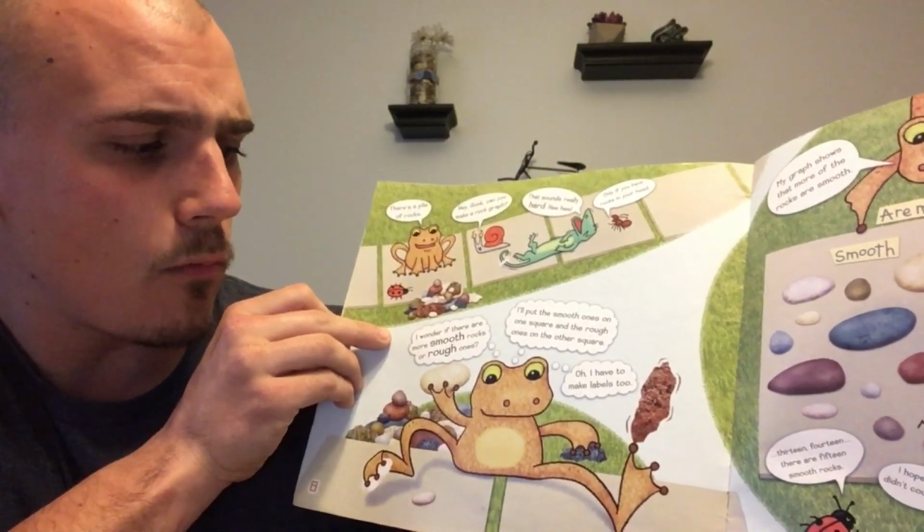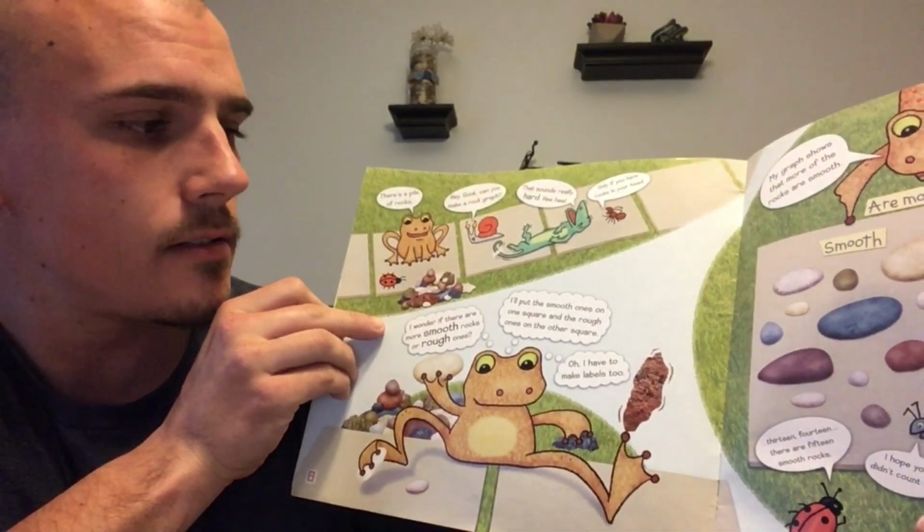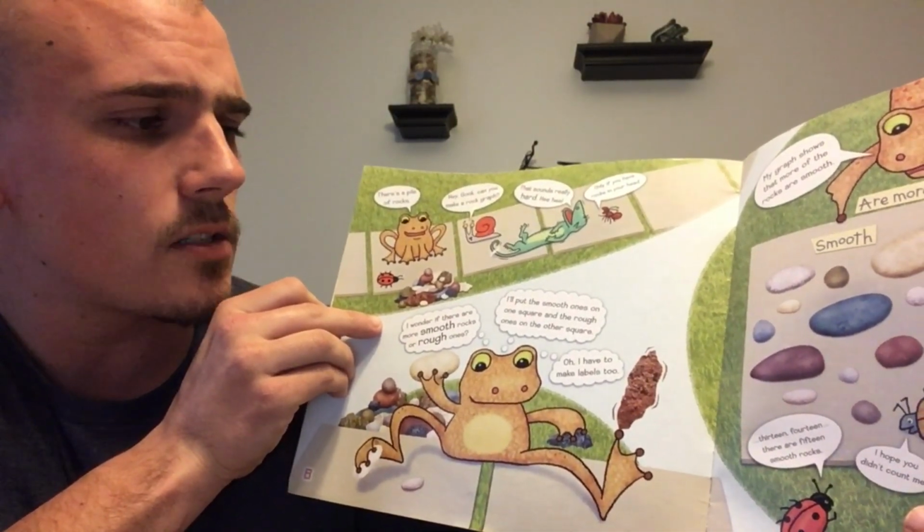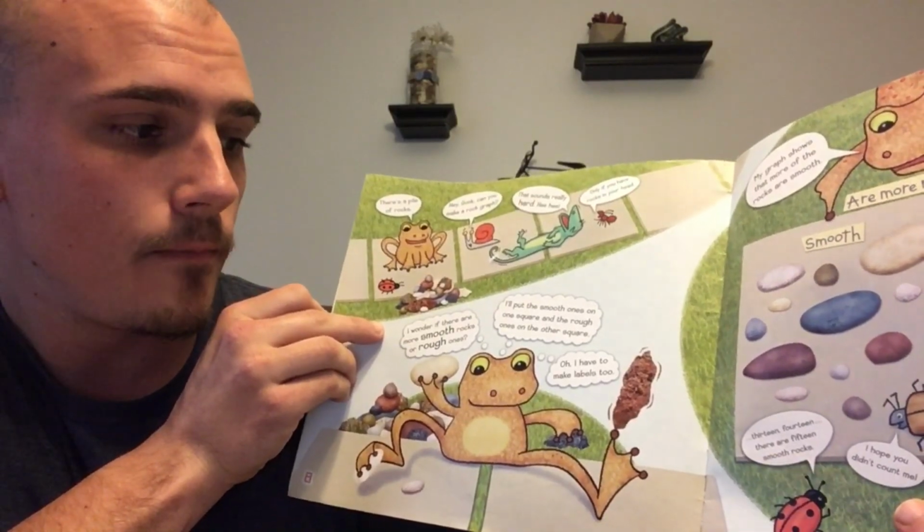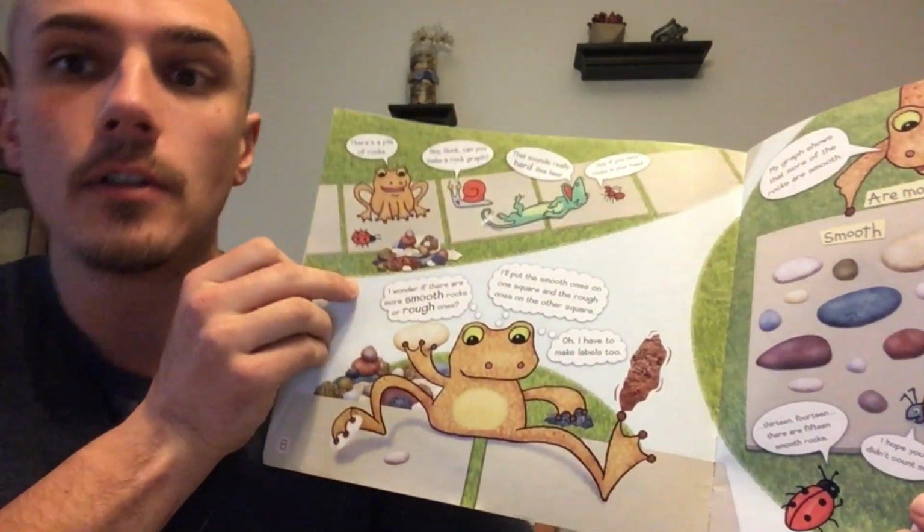I wonder if there are more smooth rocks or rough ones. I'll put the smooth ones on one square and the rough ones on the other square. Oh, I have to make labels too.